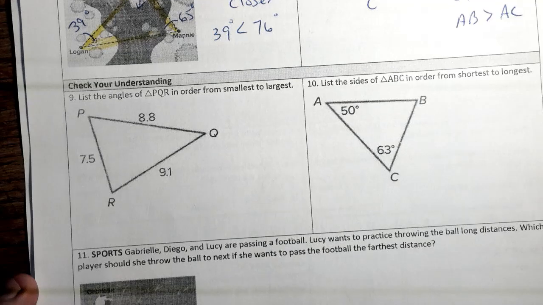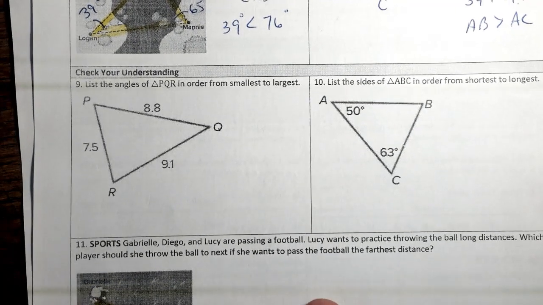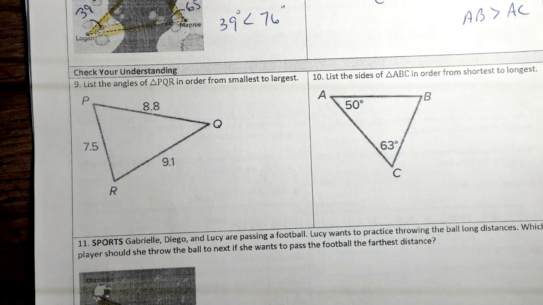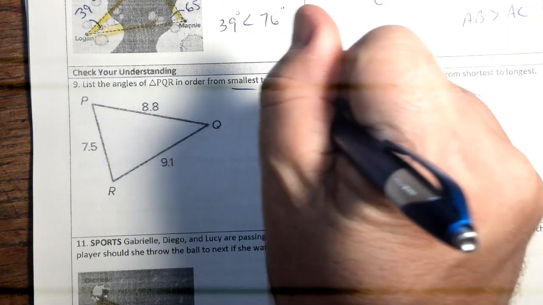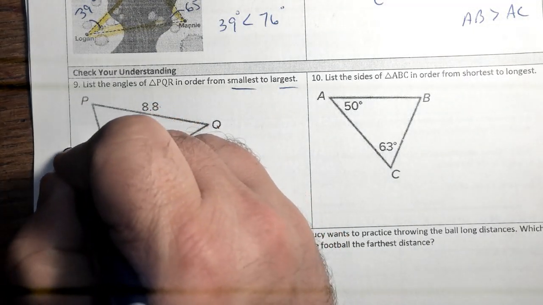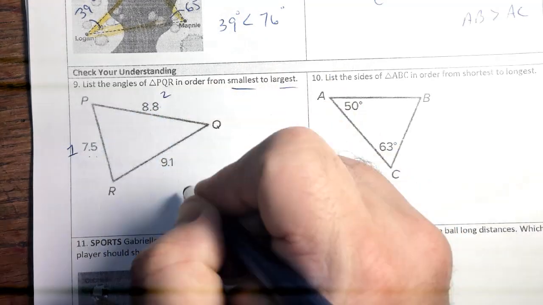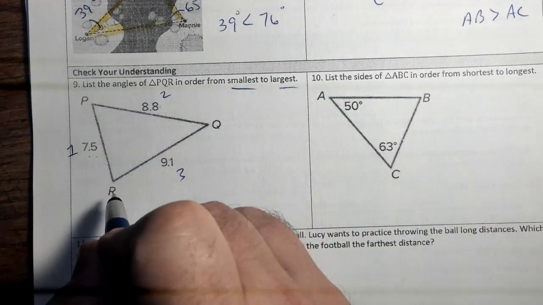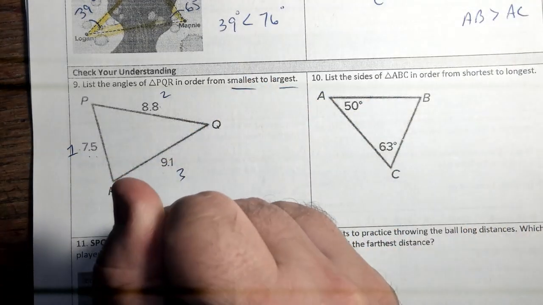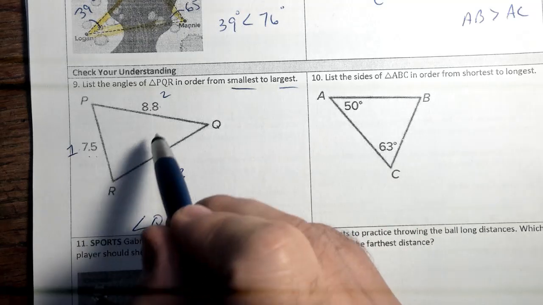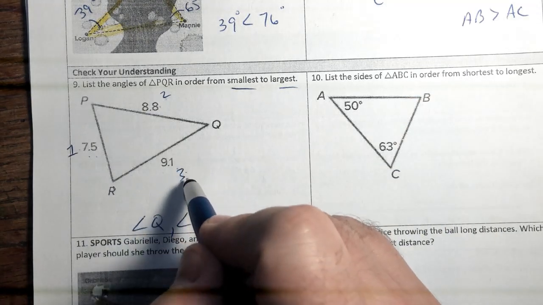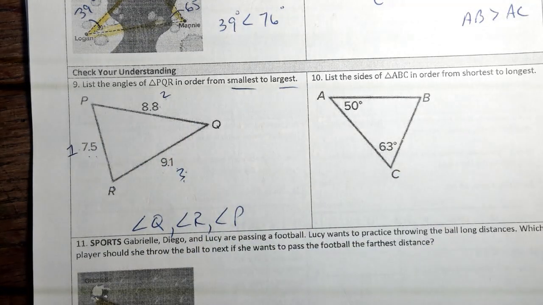Okay, up here we got 3 more. Number 9. List the angles in triangle PQR in order from smallest to largest. So let's look at our sides. I'm going to say 1 is our smallest, 2 is the medium, 3 is the largest. So the 1 across from 1 here is angle Q. So angle Q is the smallest. 2's in the middle. This is angle R, your medium. And then large, or 3, is going to be angle P.